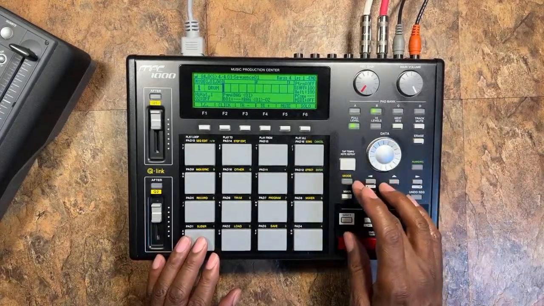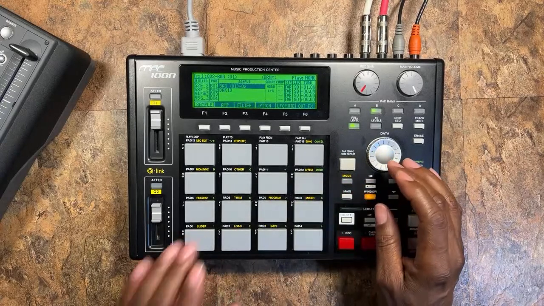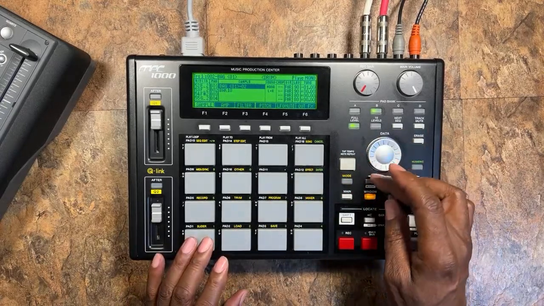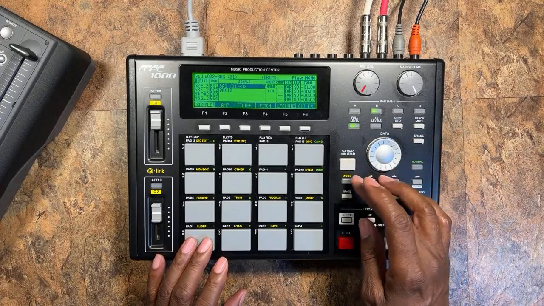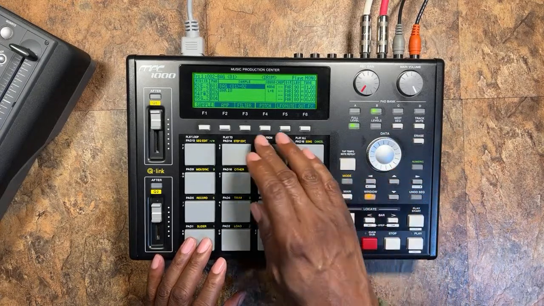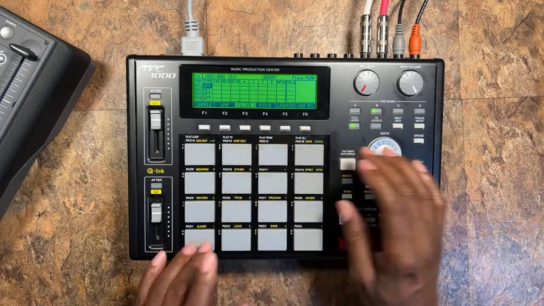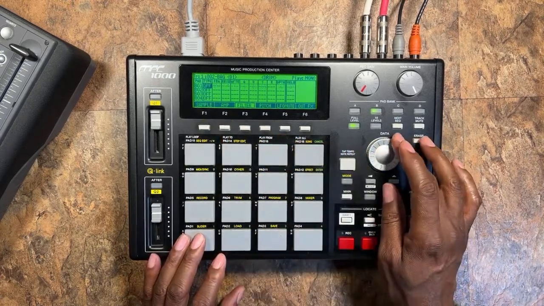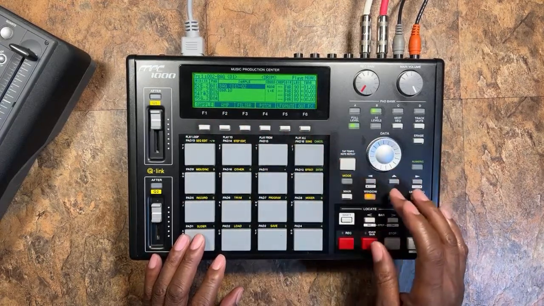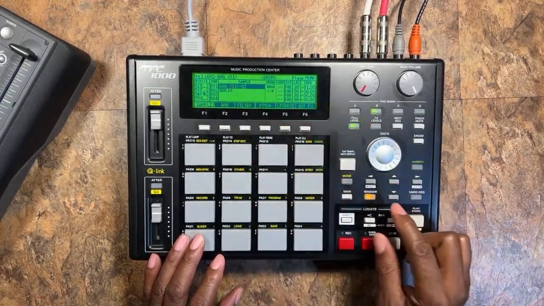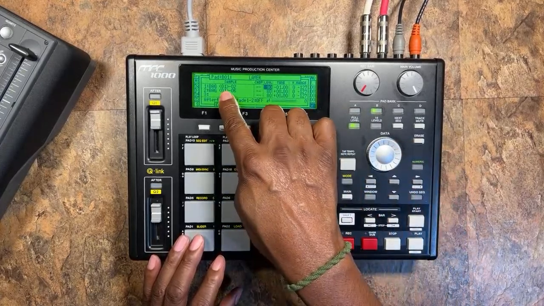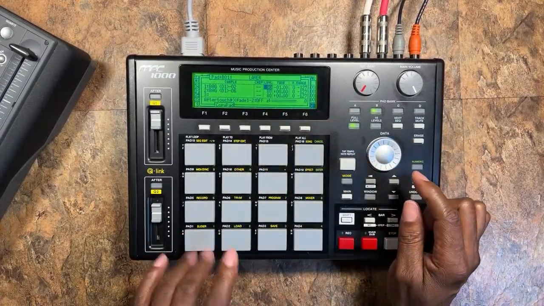Let's go back to mode program and then go into filter. Let's turn on the filter. That's the layered sound. How I know it's layered, let's go back to sample. And we're gonna go over to pad, right? Hit open window. That's the two sounds right there.